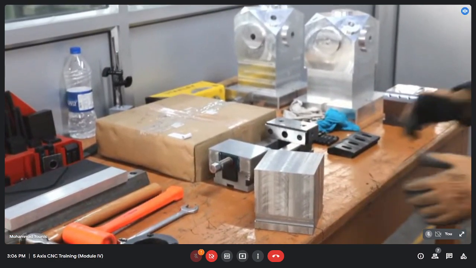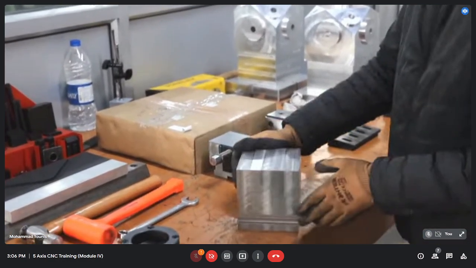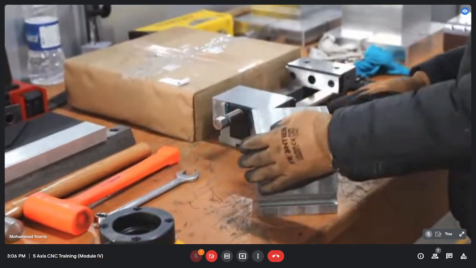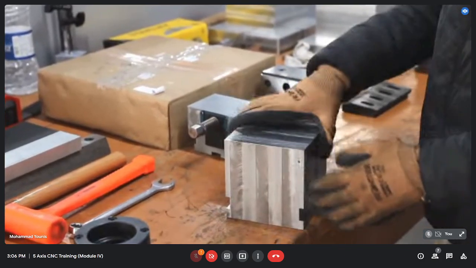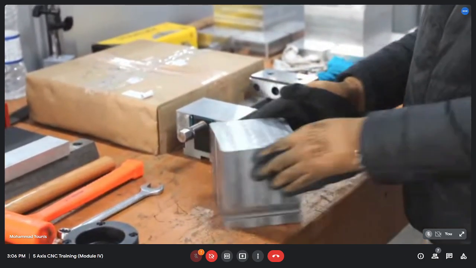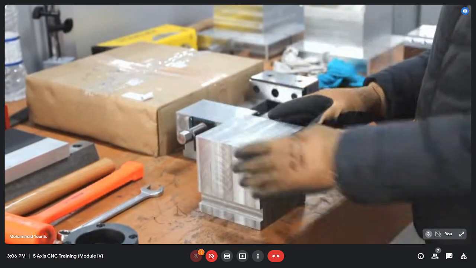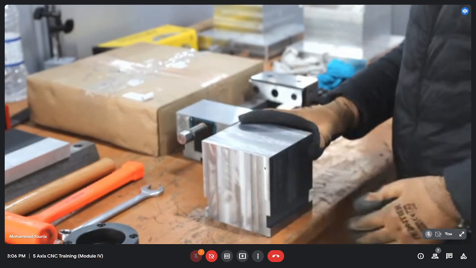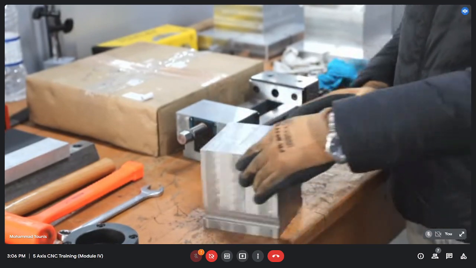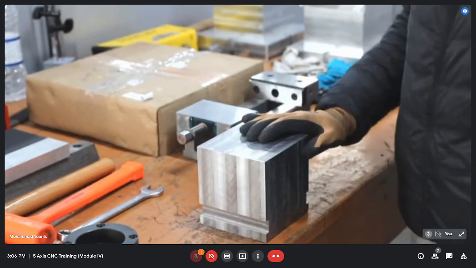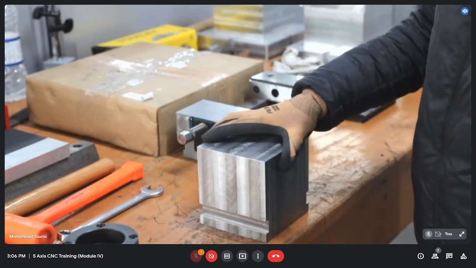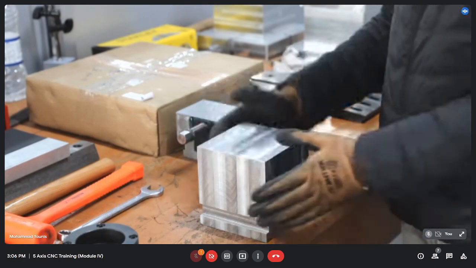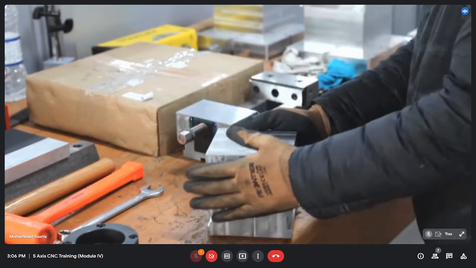So this is the workpiece that we are going to machine. This is actually already machined from all the sides. I can call it a block, or I can call it a cuboid. I have machined all the faces of this workpiece, from all six sides, even from the bottom side as well.